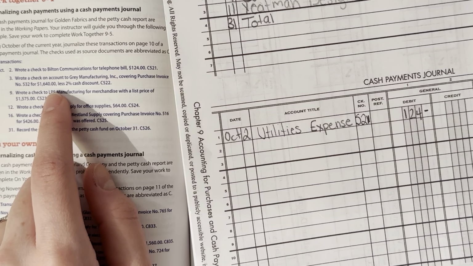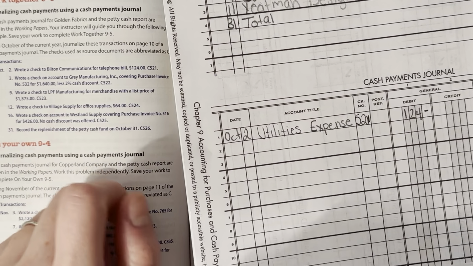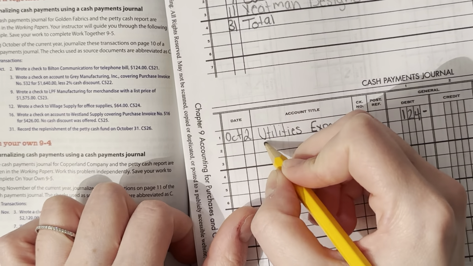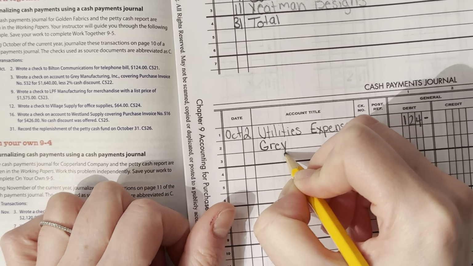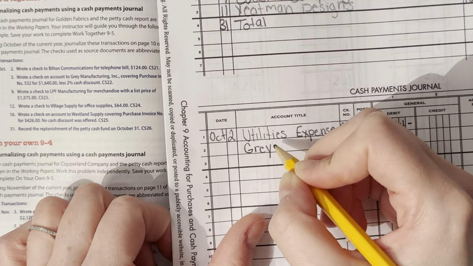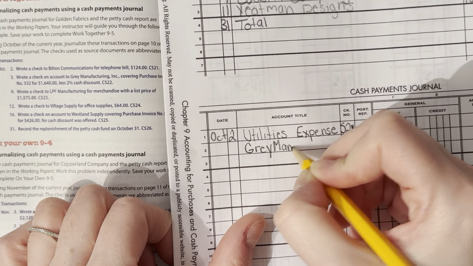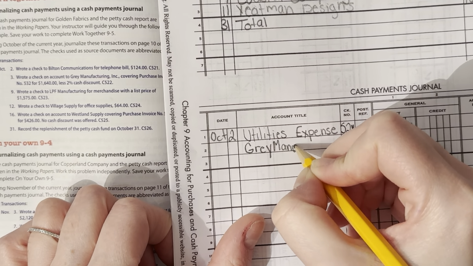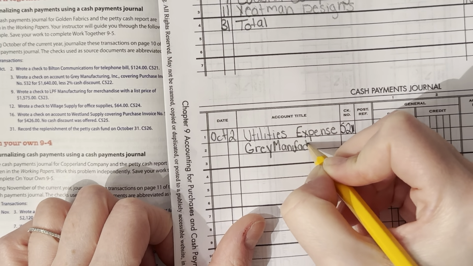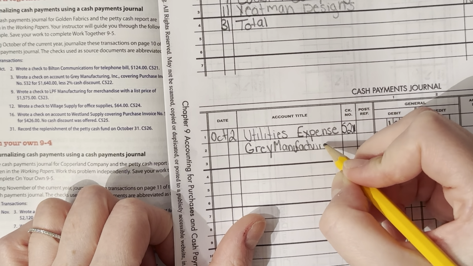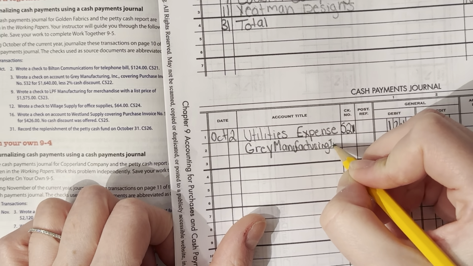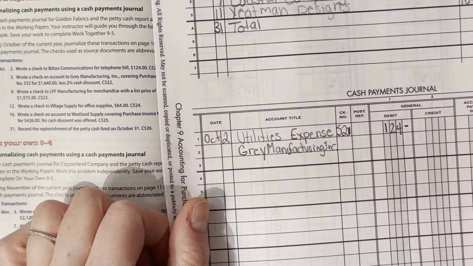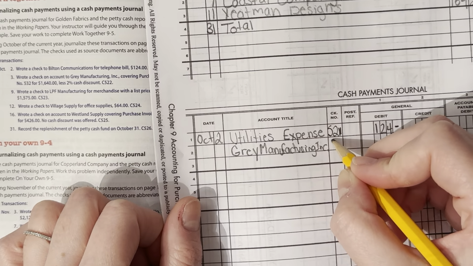So we're paying off an account. When we opened it up, we used Gray Manufacturing, so we're paying off an accounts payable. So it's Gray Manufacturing Incorporated.